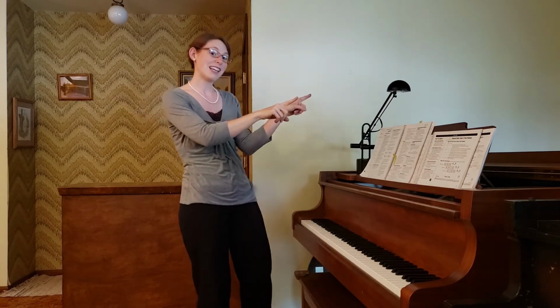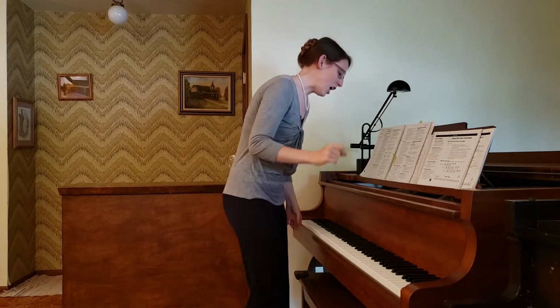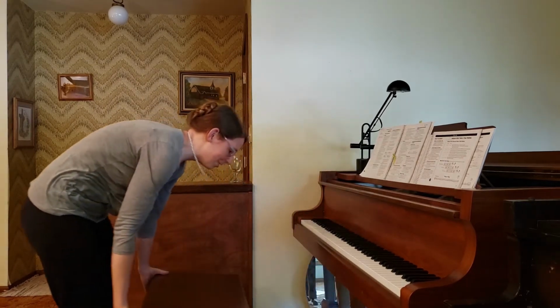I'll sing bum, bum, bum. You'll sing la, mi, do. I'll sing bum, bum, bum. You'll sing re, fa, re. So that's coming up. So you want to be really comfortable with, am I dealing with a tonic chord or a subdominant chord or a dominant chord? That will help you. All right, go ahead and come to the keyboard.